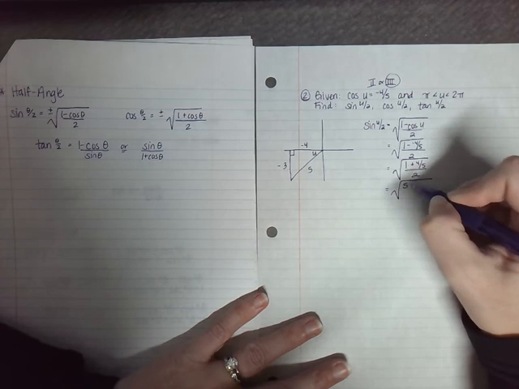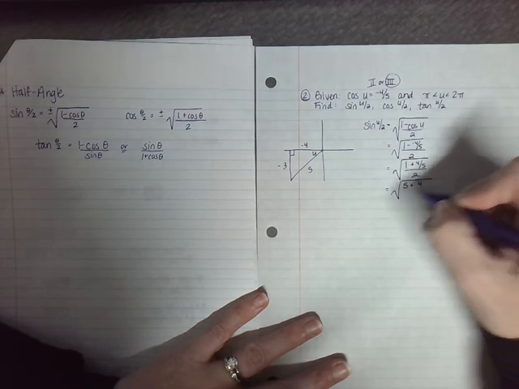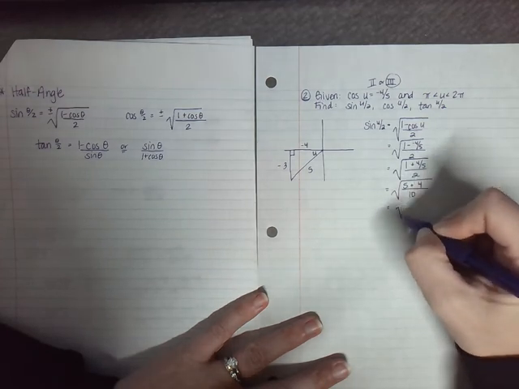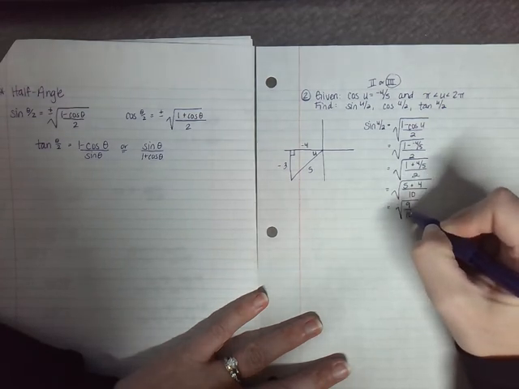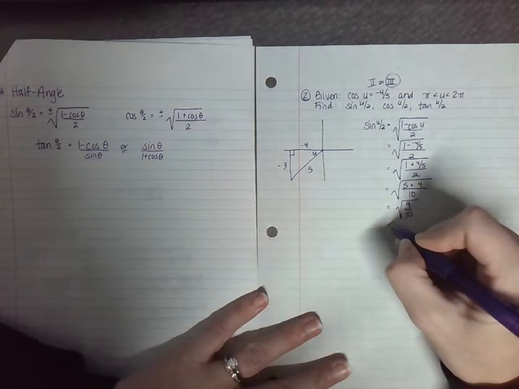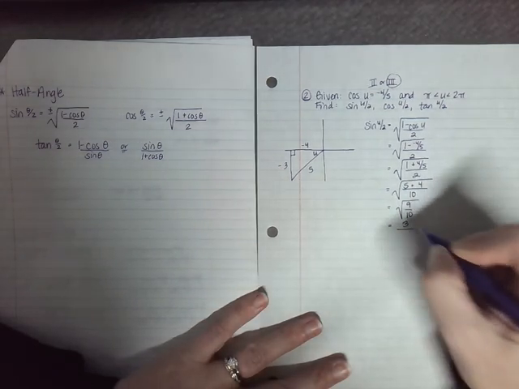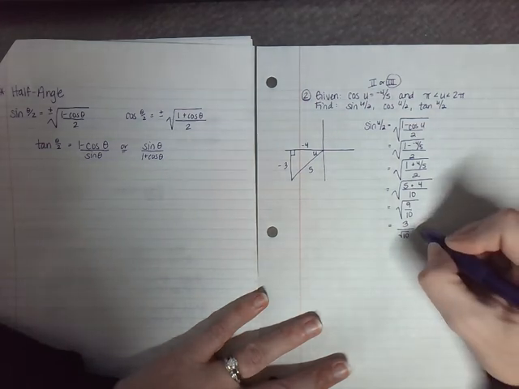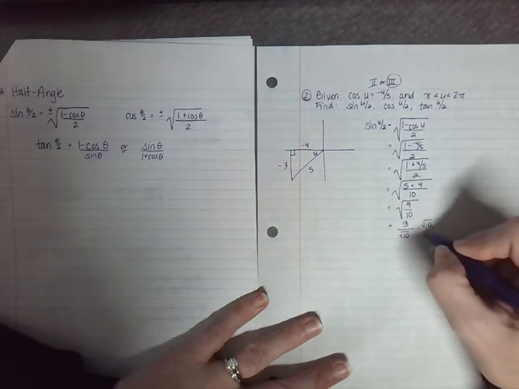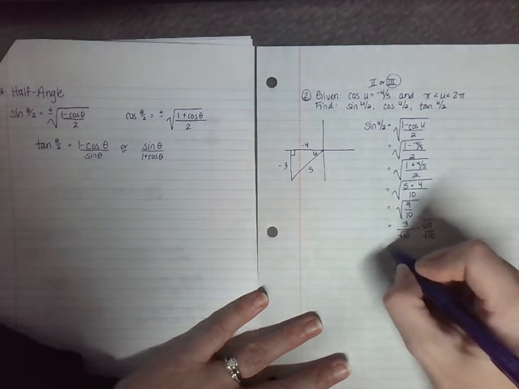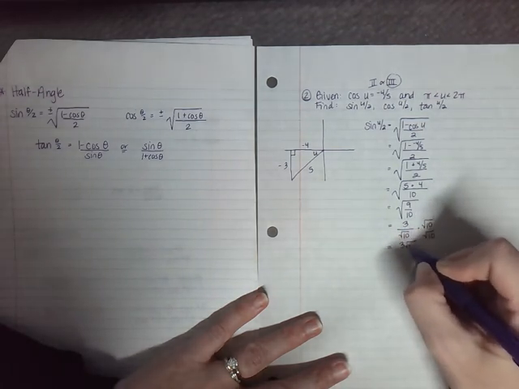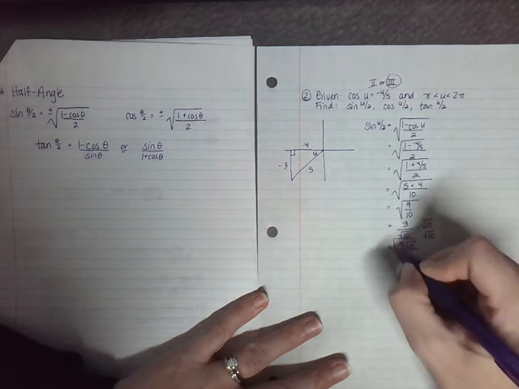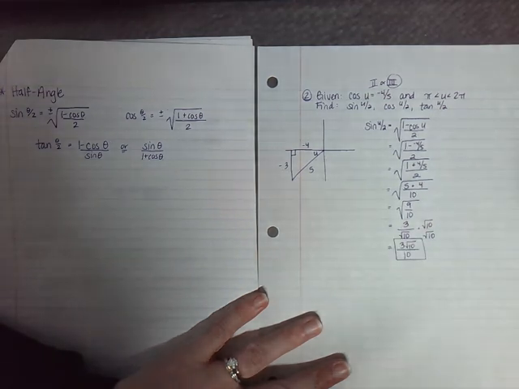So that makes the 1 a 5, that makes this a 4, and that makes the denominator a 10. So I have the square root of 9/10. The square root of 9 is 3, so I can go ahead and take that. The square root of 10 is not a nice number, so I leave that. And then I'm going to rationalize it out. Multiply top and bottom by square root 10. So in the numerator, I get 3 square root 10, and in the denominator, I get just 10. So 3 square root 10 over 10 is my answer.